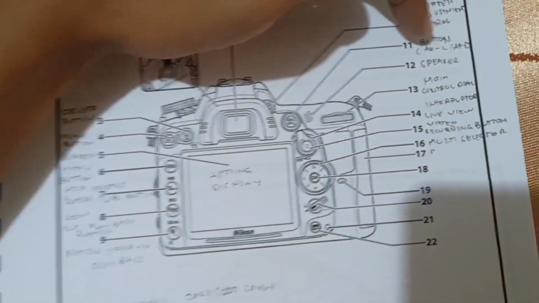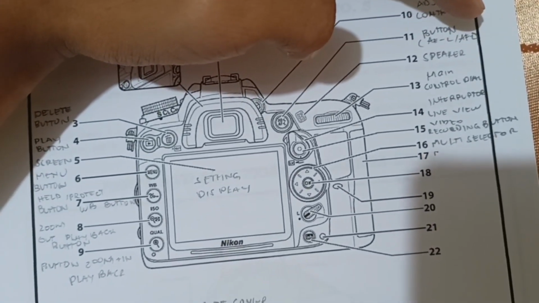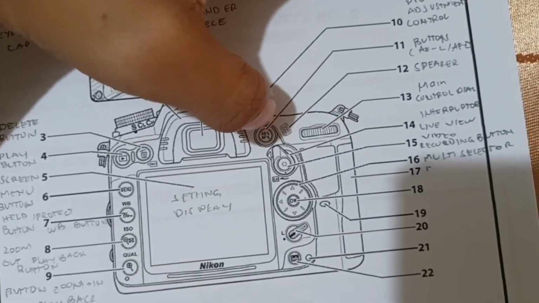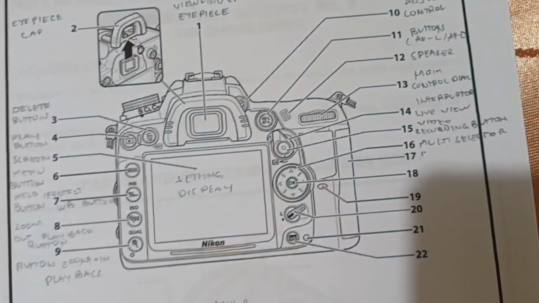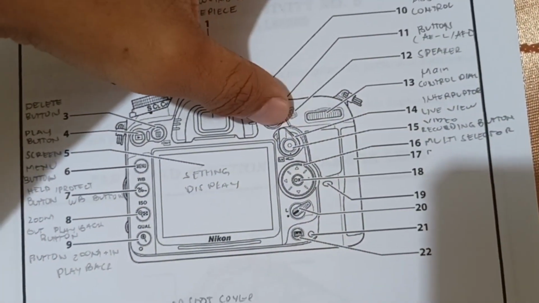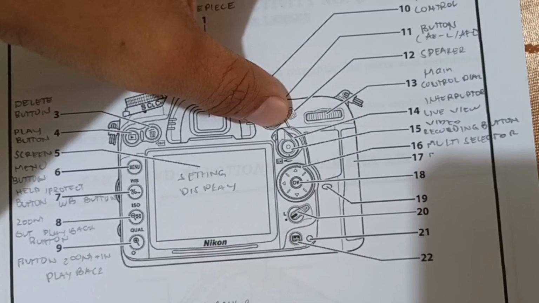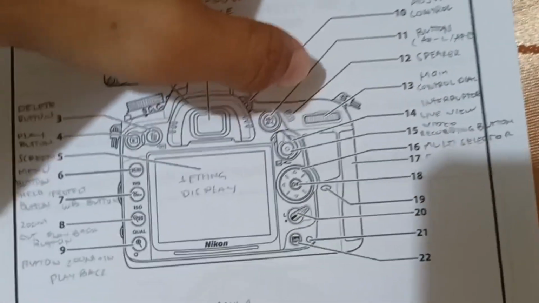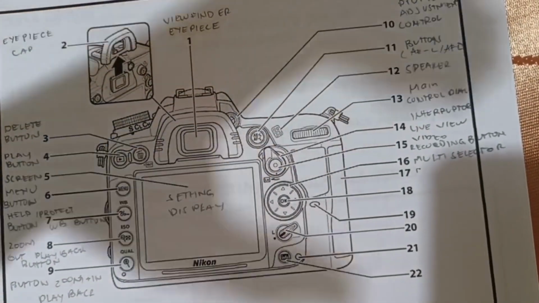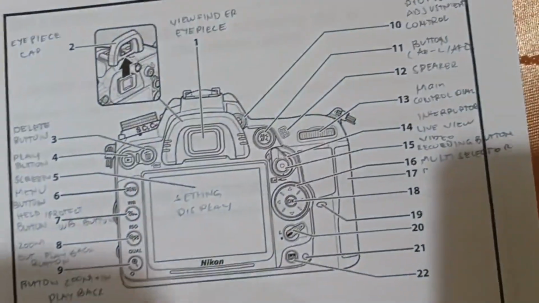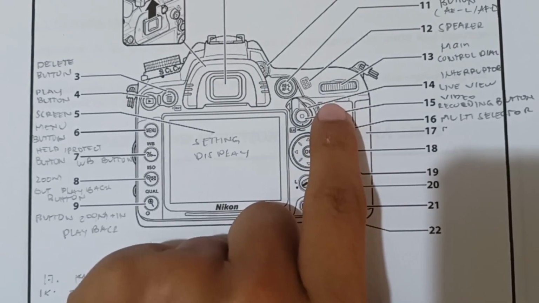Okay. Button AEL or the auto exposure lock and the autofocus lock. Si auto exposure lock, ito yung nagla-lock sa exposure natin para hindi tayo makakuha ng masyadong light and masyadong madilim. And si autofocus para hindi na siya masyadong gumalaw at hindi na makadetect pa ng mga ibang objects. At yun nga, that's the autofocus lock. And next is the speaker where the audio will na lumalabas, ganun. And syempre we have the main control dial na nag-a-adjust sa control natin.